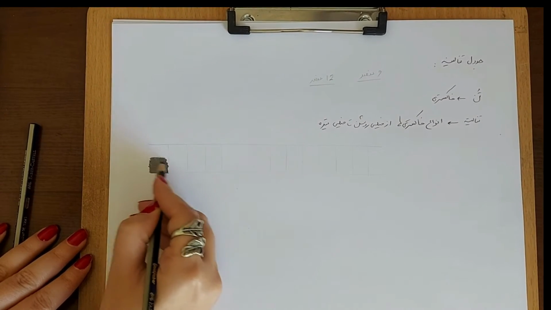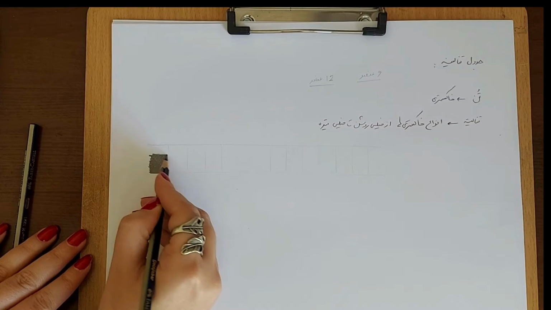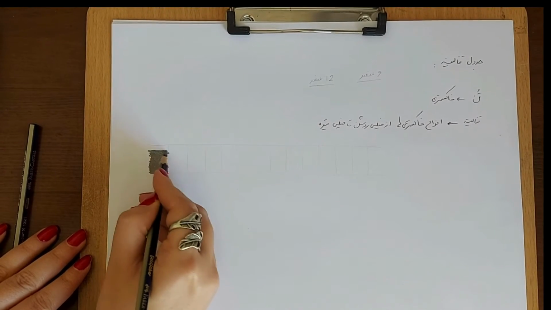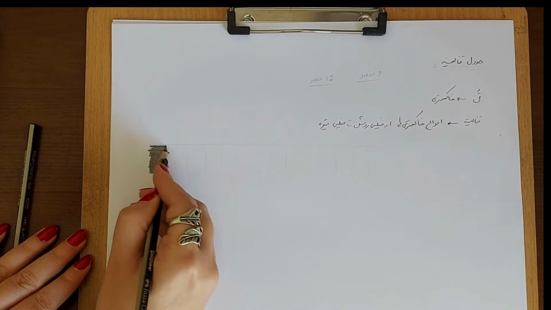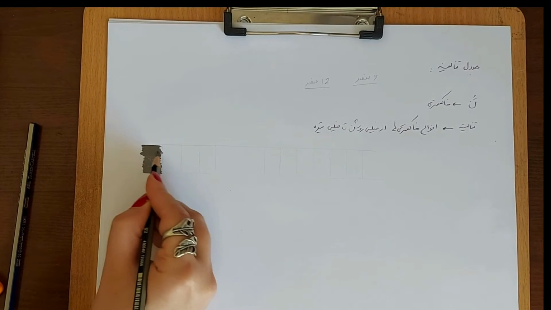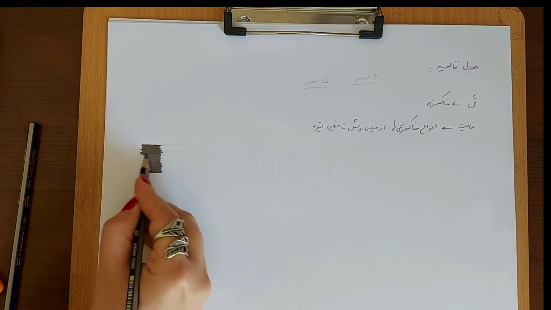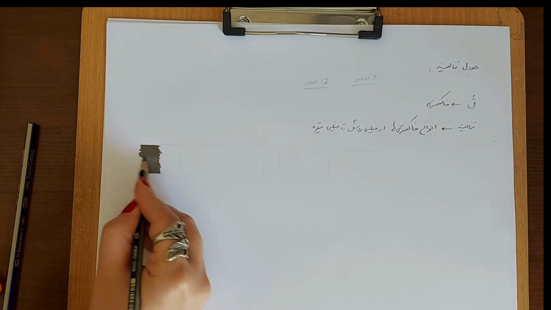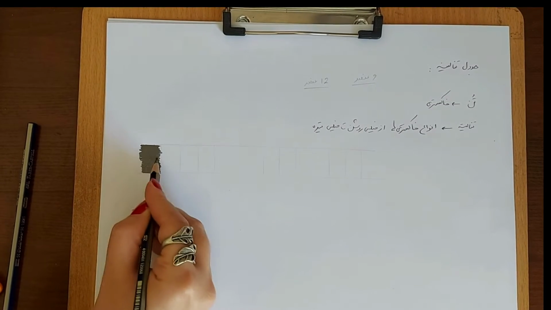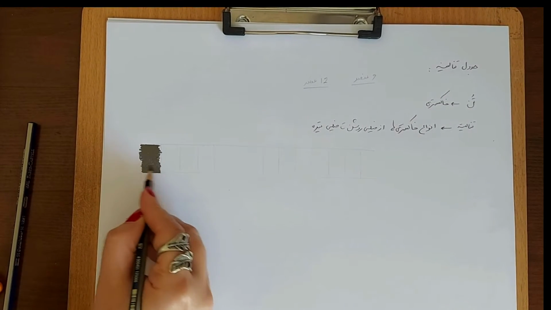Actually, we do this very slowly and repeatedly. If you need, sharpen the pencil and continue until no white texture is seen on the paper.